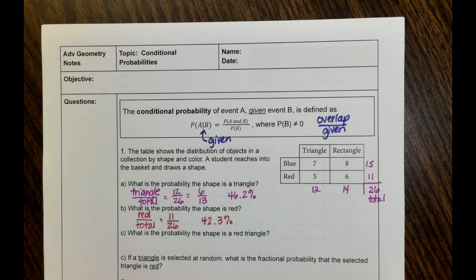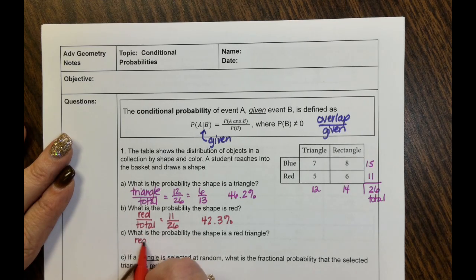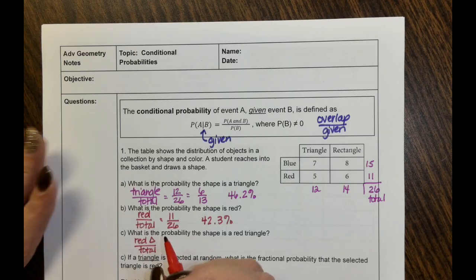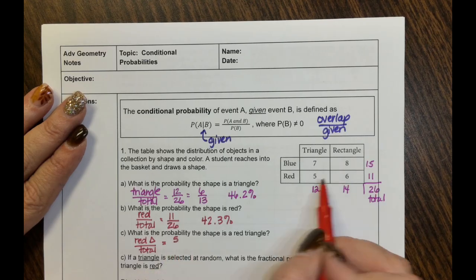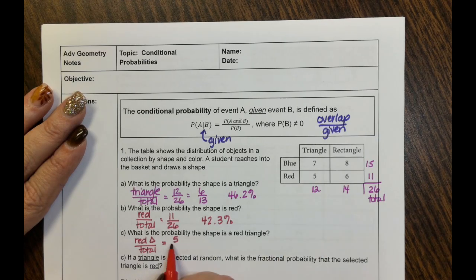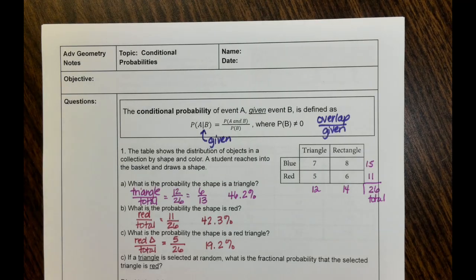C says, what's the probability the shape is a red triangle? So this time, we're still looking at all of the shapes, but now we want red triangles, not just red, but red triangles over total. What I'm trying to get you to see is how to read the questions and know how to answer it. So we had 5 red triangles out of the 26 shapes, which is 19.2%.